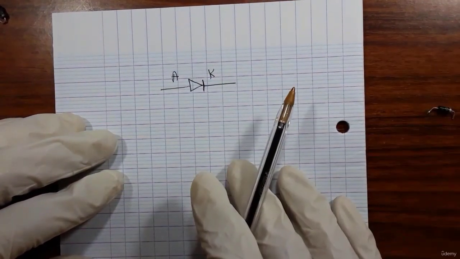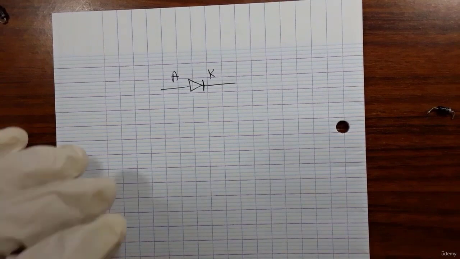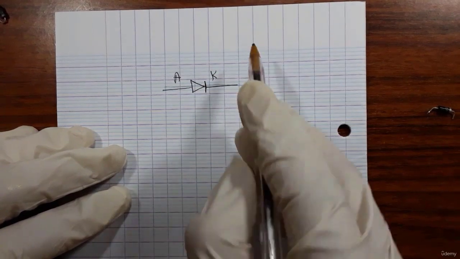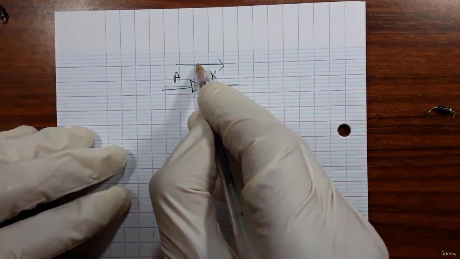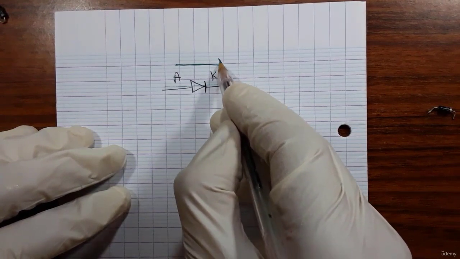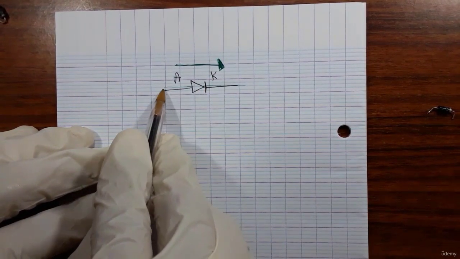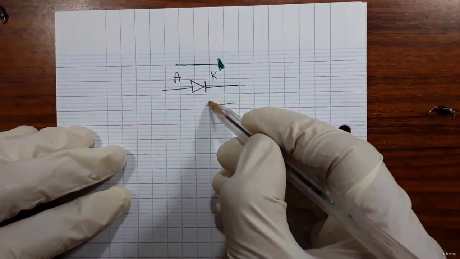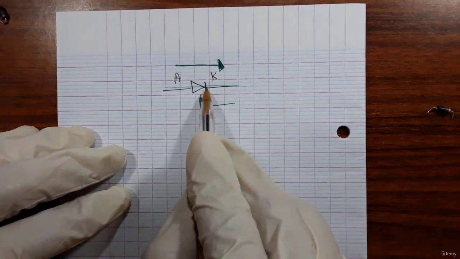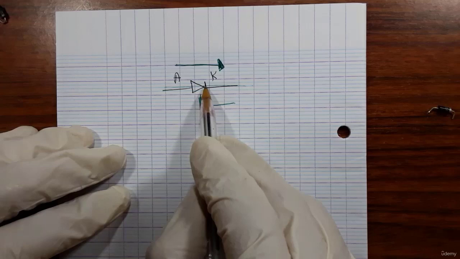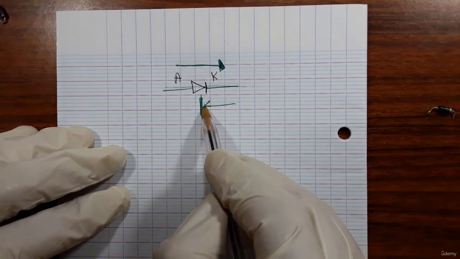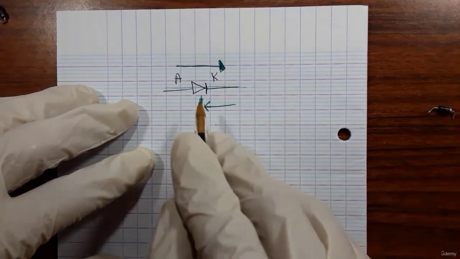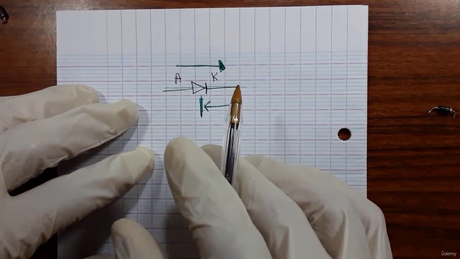So the working principle of the diode is this: the diode lets the current pass in this direction. This is the direction of the signals. The diode lets the energy pass just in this direction, but it blocks the energy in this direction. That's why we use the diode in some circuits as a protection component.